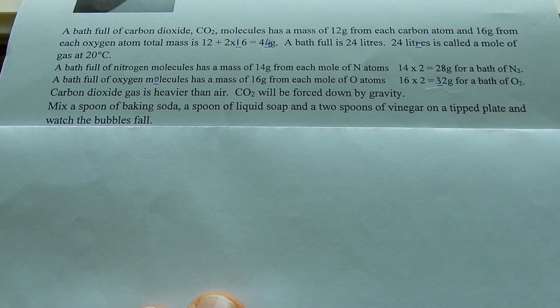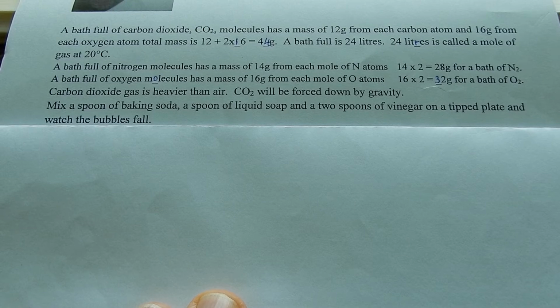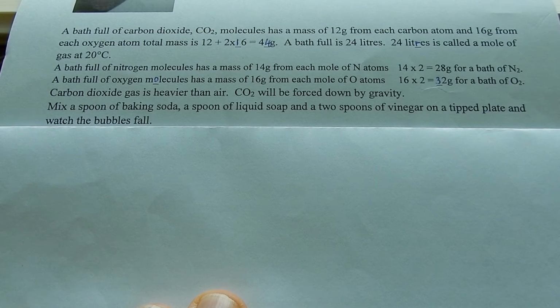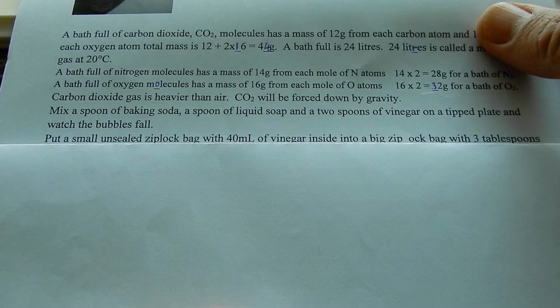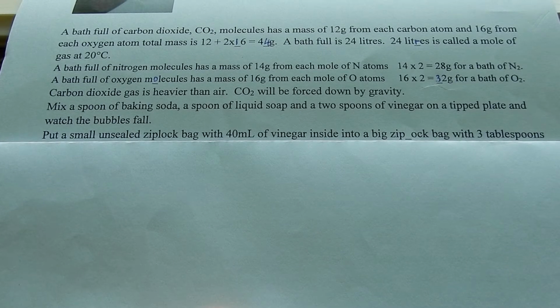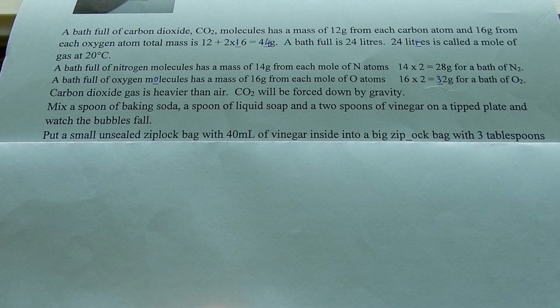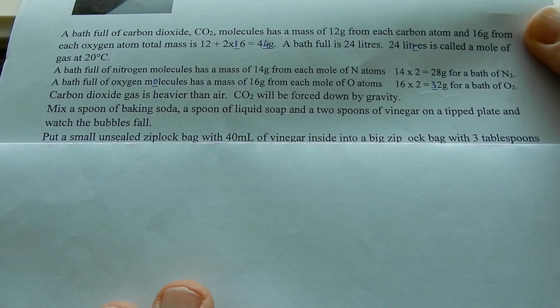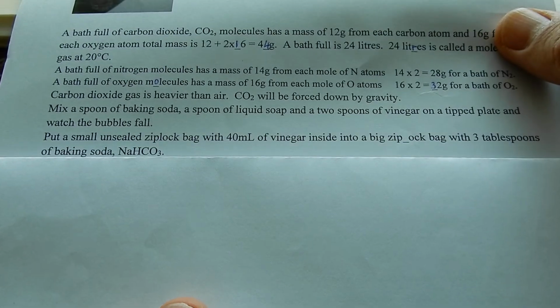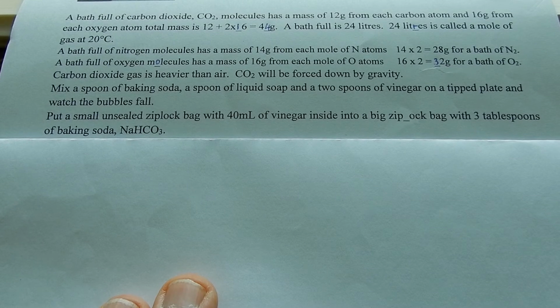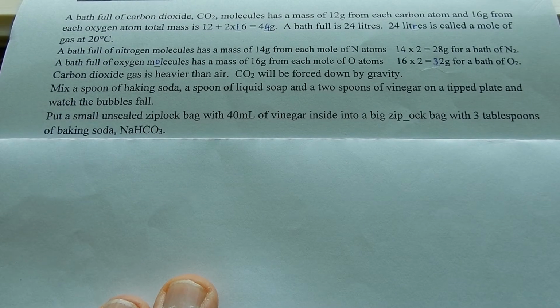Mix a spoon of baking soda, a spoon of liquid soap, and 2 spoons of vinegar on a tipped plate and watch the bubbles fall. Yes, so hold the plate at an angle, mix these things together, and you'll get loads of bubbles, which then fall down.